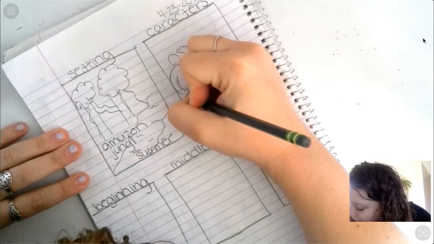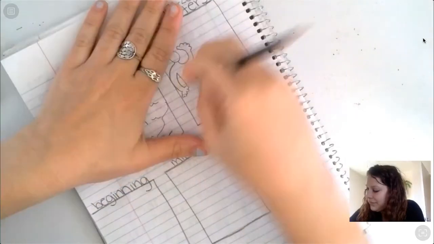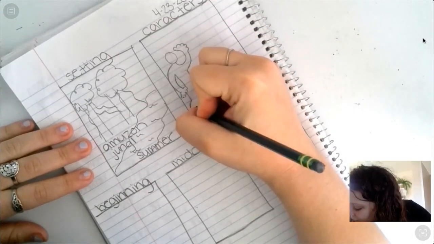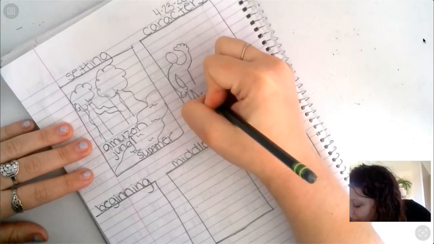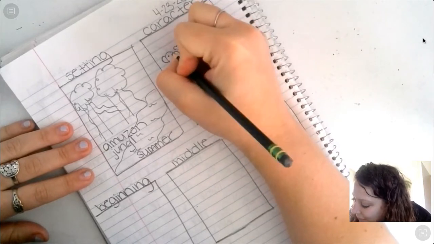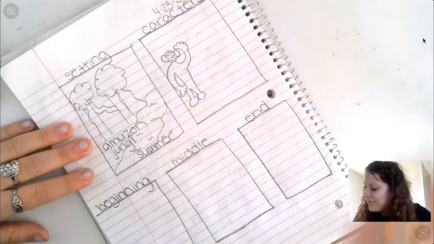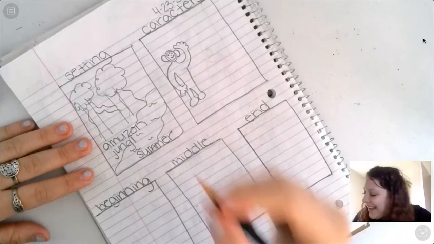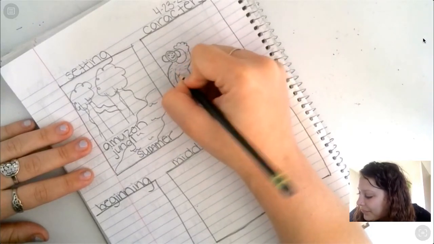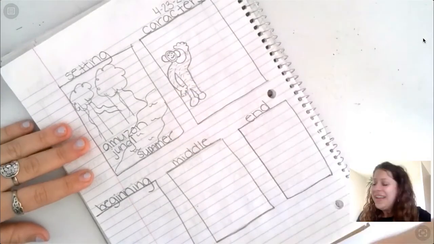I don't know if you can tell what I'm drawing. It's not a person. It looks like a person, but it's not. It's a monkey. I think it would be fun if there was a monkey. I'm drawing some fur on the monkey. There's a monkey in the story. And I'm going to think about the monkey in the story.